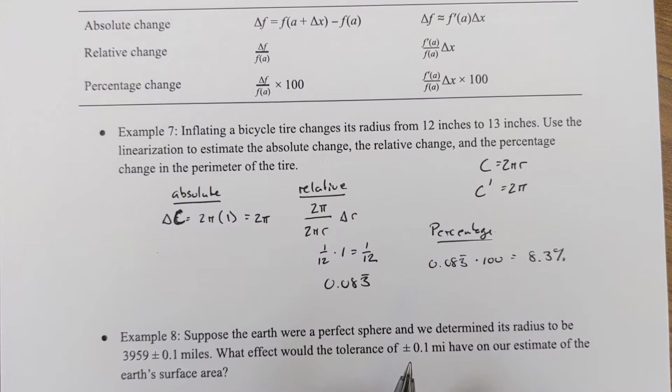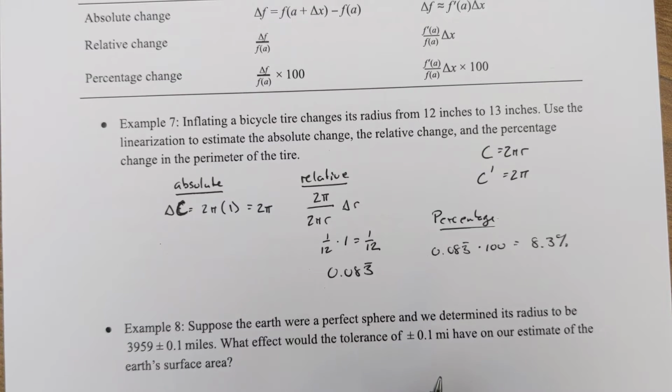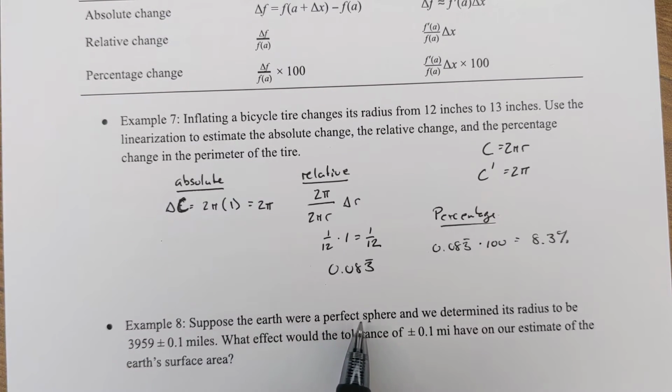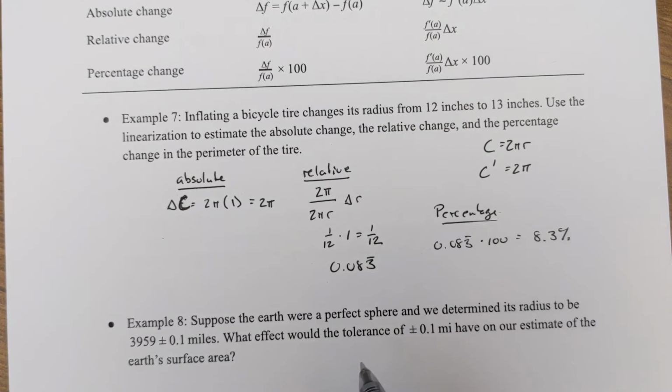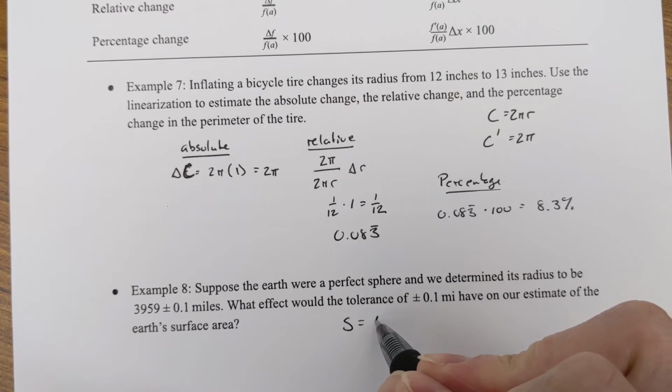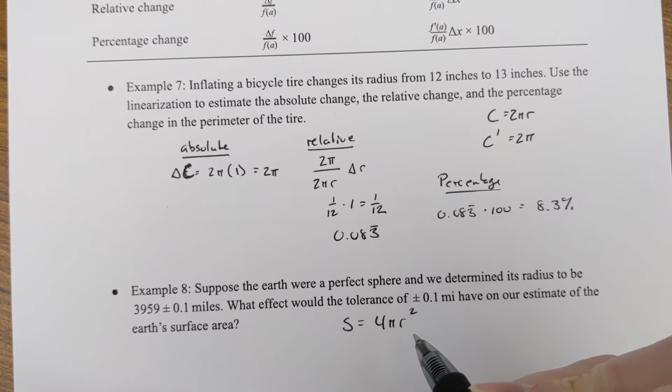Okay, so example 8 says, suppose the Earth were a perfect sphere, and we determine its radius to be 595 plus or minus 0.1 miles. What effect does the tolerance have on our estimate of the Earth's surface area? The surface area of a sphere is given by 4 pi r squared.